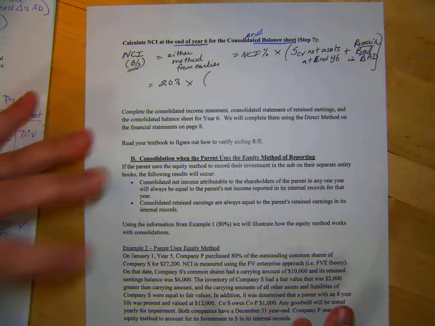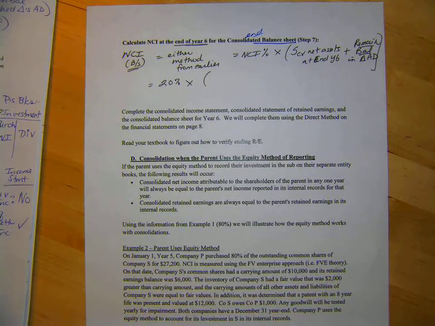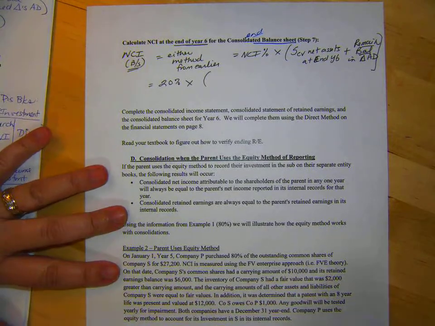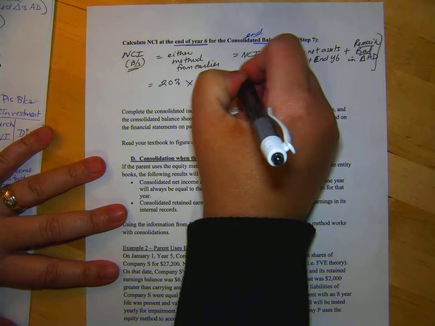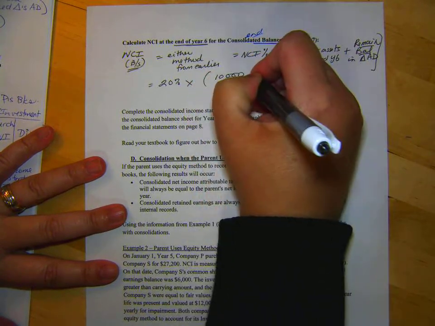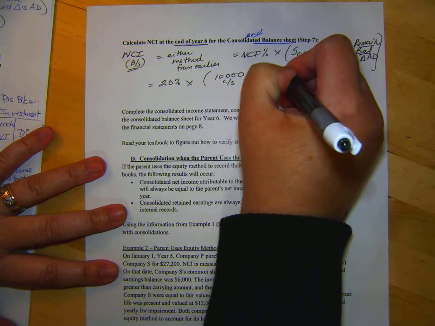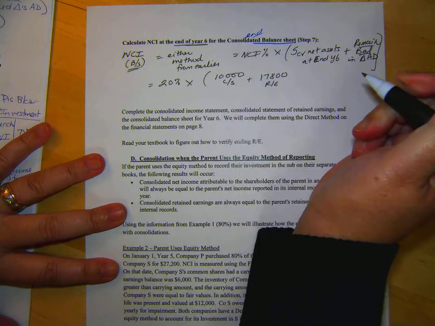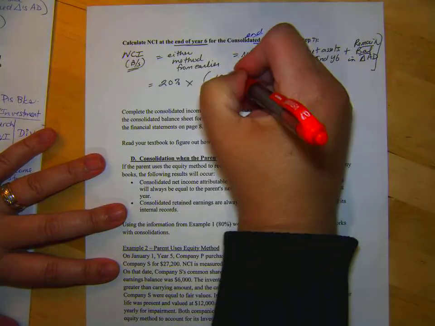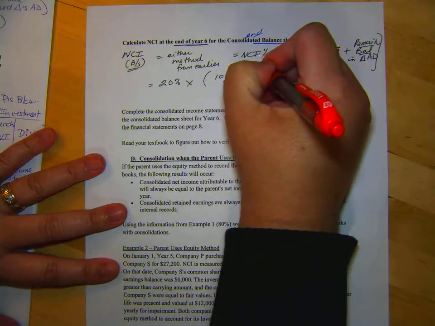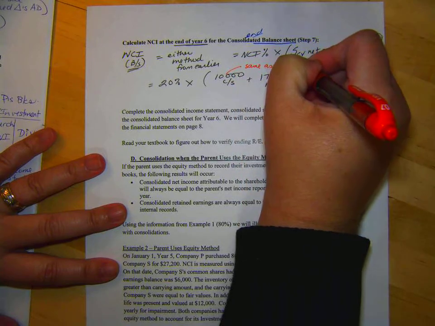So the subs value of net assets at the end of year 6, you just look on page 8 and you get 10,000 plus 17,800 for the retained earnings. And I want you to make a little note. This is always going to be same as at acquisition.